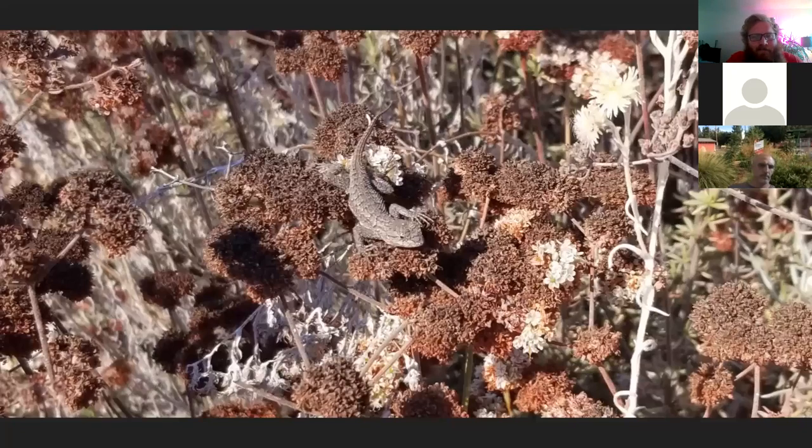So what did I find? A lot of Eriogonum fasciculatum, California buckwheat, with some Pseudognaphalium microcephalum. And it's so cool because this western fence lizard, Sceloporus occidentalis, was just surfing on top of the buckwheat, eating pollinators.